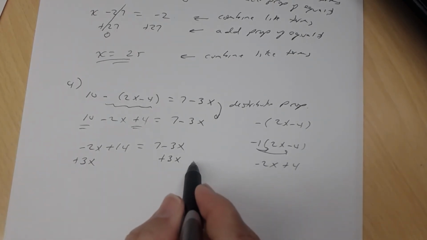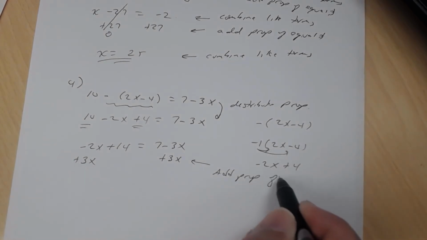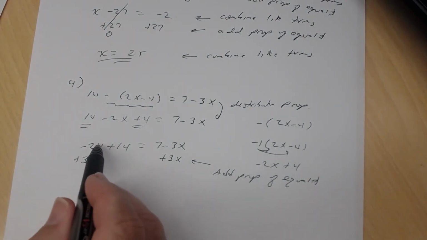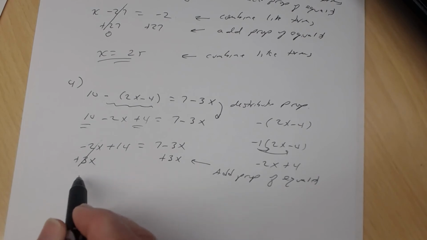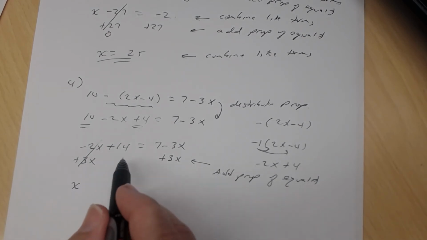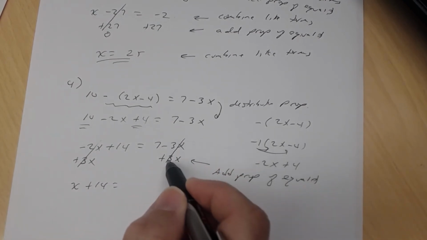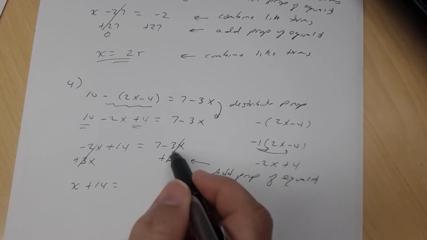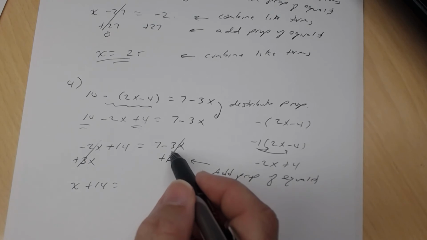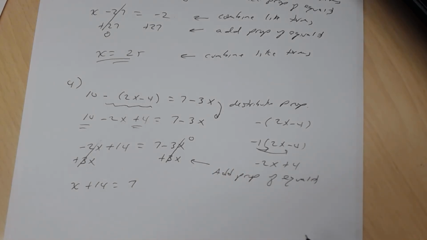All right, and so notice what I'm doing right here is using the addition property of equality. Now I'm going to combine like terms. A -2x and a +3x is x. -2 plus 3 is 1, so that's just x. Plus 14 equal, when I combine like terms here, -3x and a +3x, they're opposites of each other. We talked about opposites before. When you add two terms that are opposites, you get 0. So that's 0. 7 plus 0 is 7. So that's where I'm at.